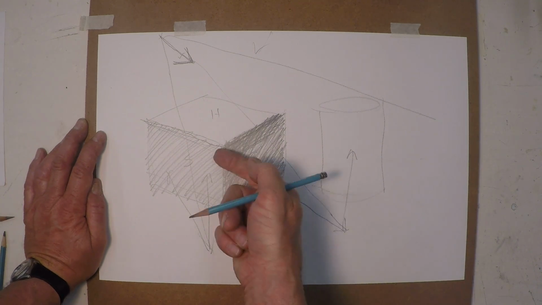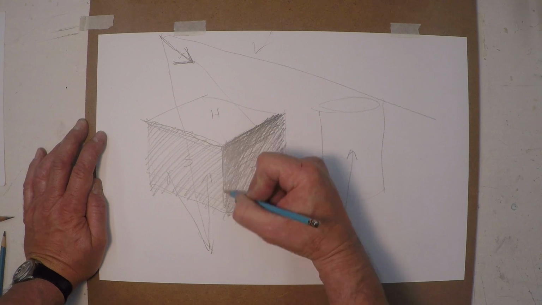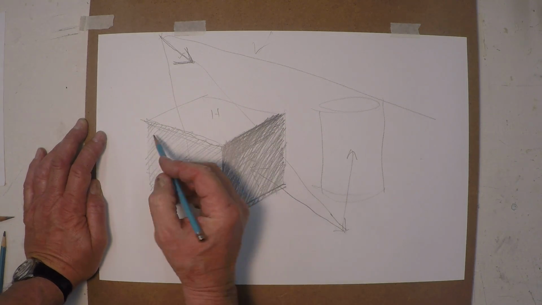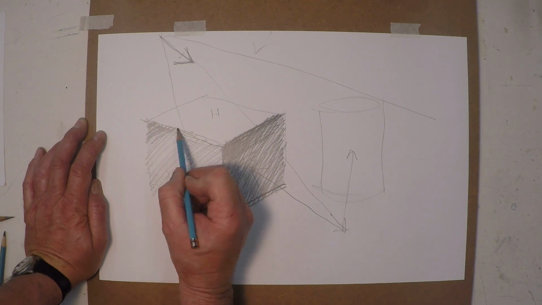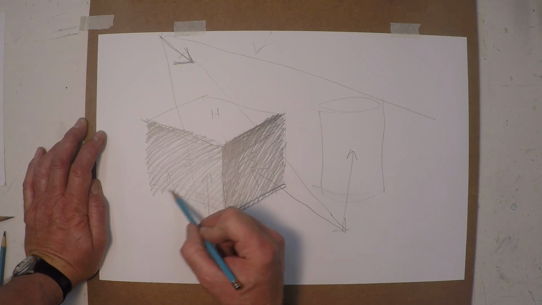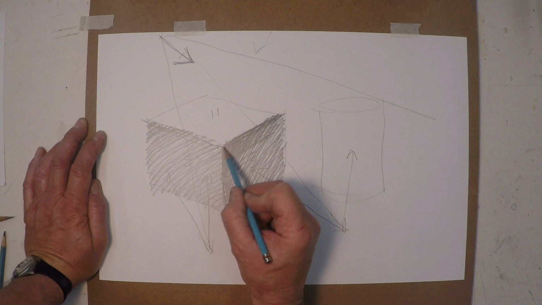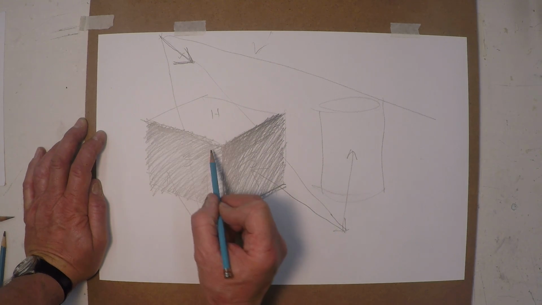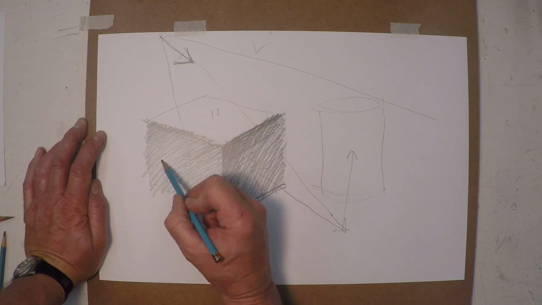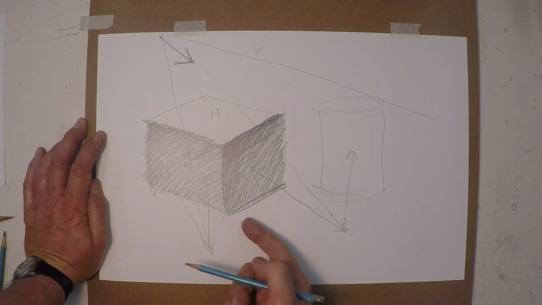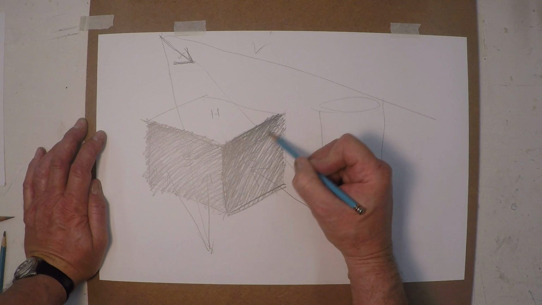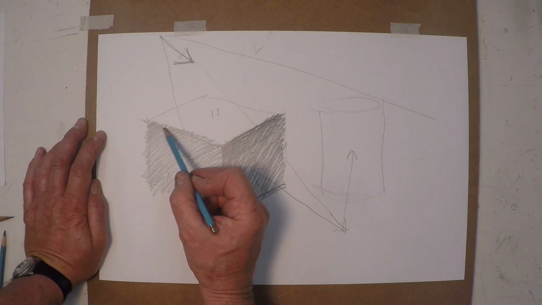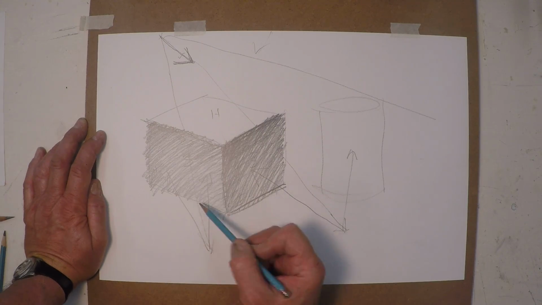So now you'll see how this is darker right here on these two plane breaks than I made it here. I'll do the same thing over here, while still making this shape over on this side generally lighter than this one. They both contain a variation in the shadow.